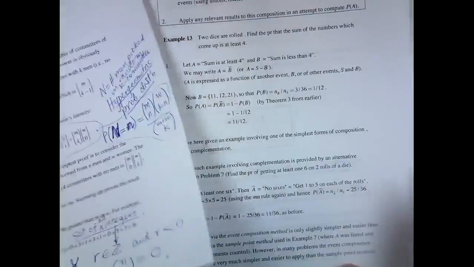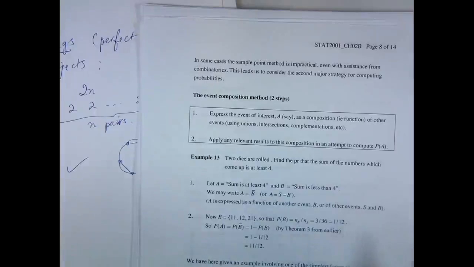Okay, so sample point method. It could be impractical, you don't say. Okay, so even with assistance from combinatorics. So combinatorics is a little bit better than the plain sample point method because you're saying that each of the things is equally likely and you have some complicated method to count the number of favourable outcomes and the number of unfavourable outcomes. So we go on to find more ways of finding probabilities.